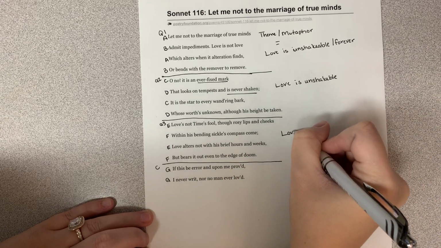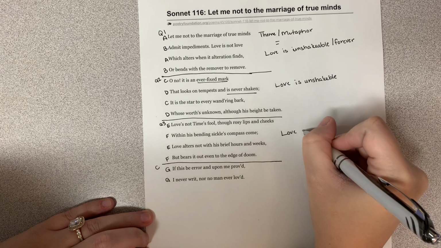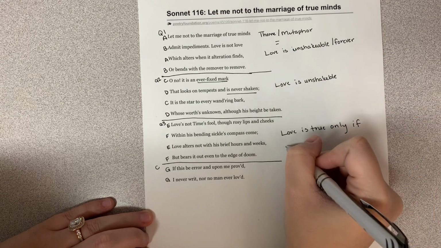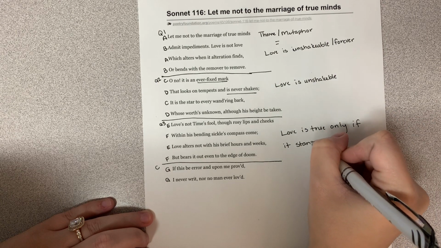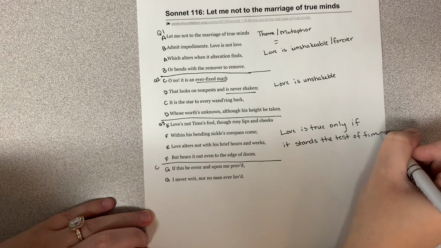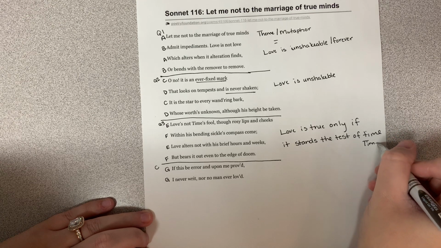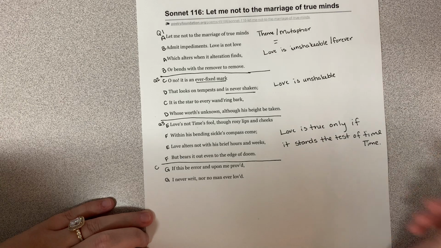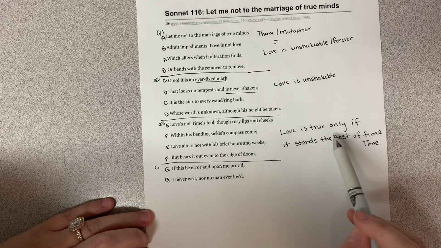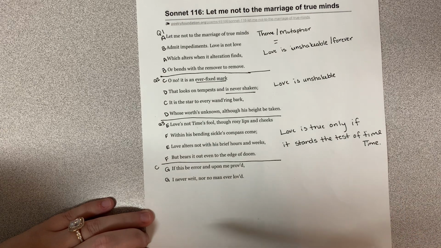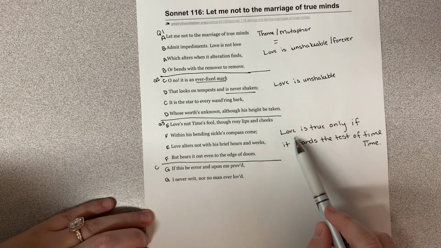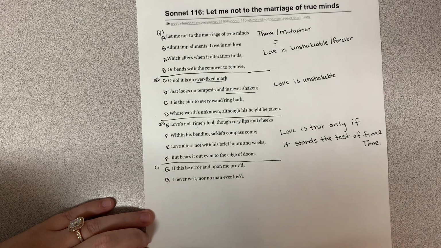So love is true only if it stands the test of time. And if you wanted to, you could put time as capital Time because they do it right here. So basically our little turn that's happening here is that only true love exists if it lasts past death, right? So it's saying that you can believe that you're in love, but only if it goes on forever is it true love, okay?